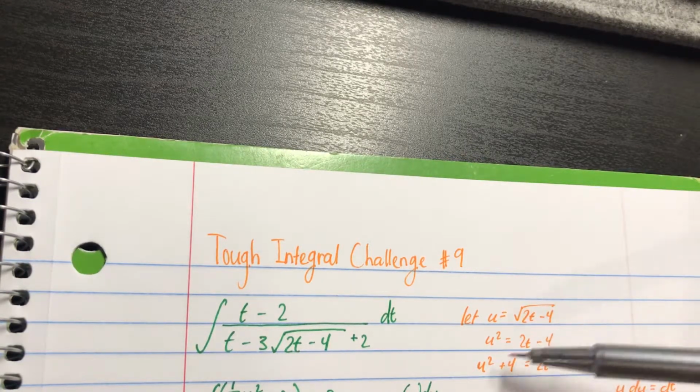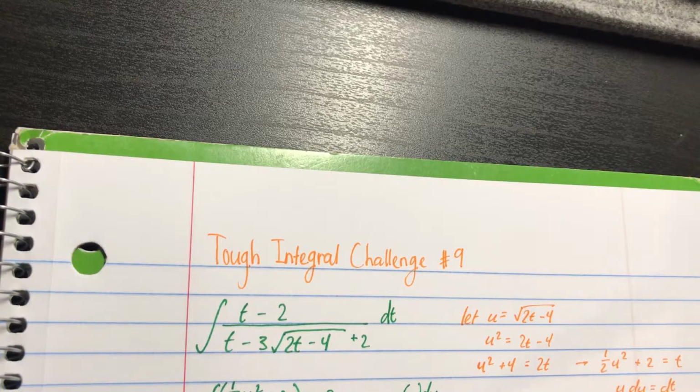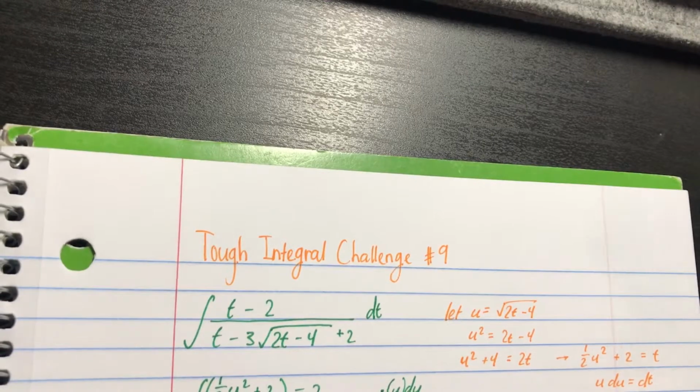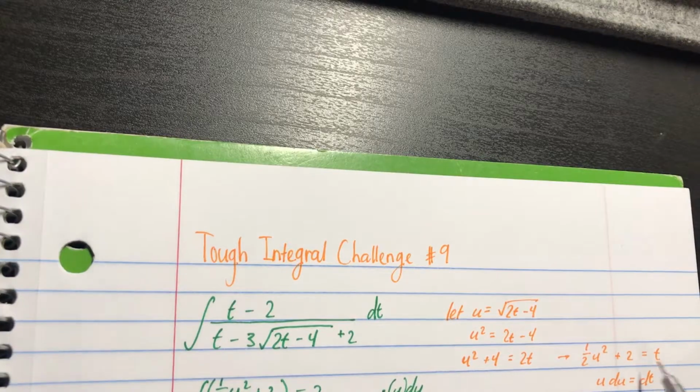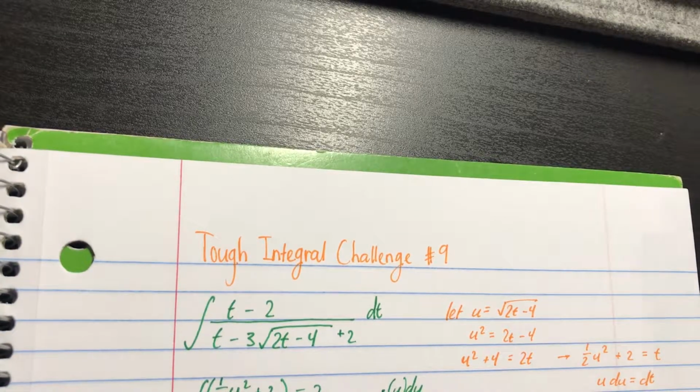then I'll bring the 4 onto the left side of the equation and divide both sides by 2 so that I'm left with 1/2 u squared plus 2 is equal to t. Now I'll differentiate both sides, and what you're left with is u du is equal to dt. And now we're ready to plug back in all of this information, particularly the right side that we've just calculated.